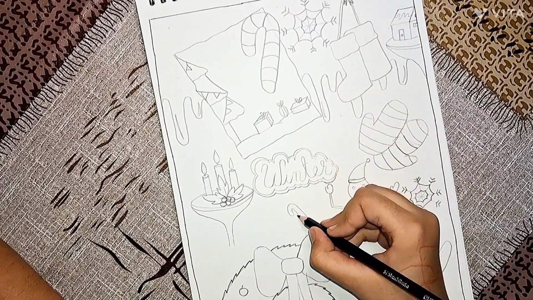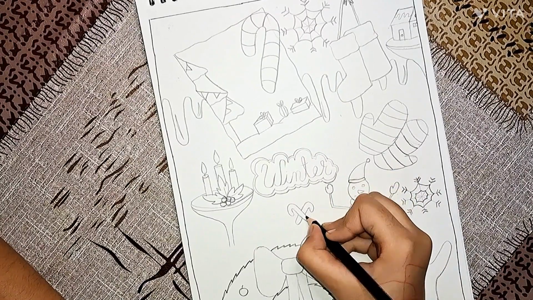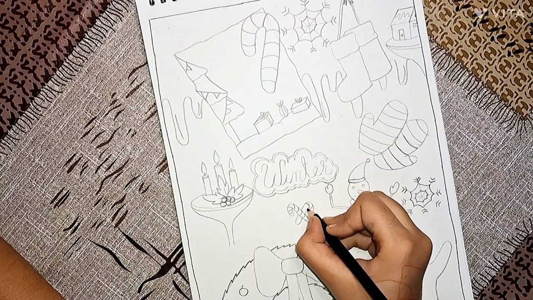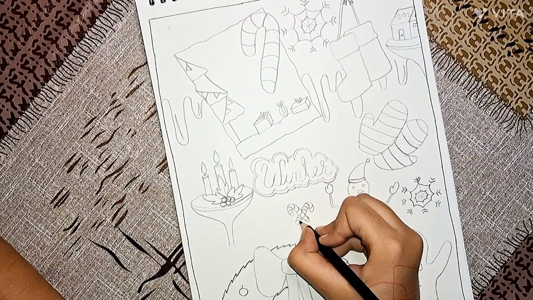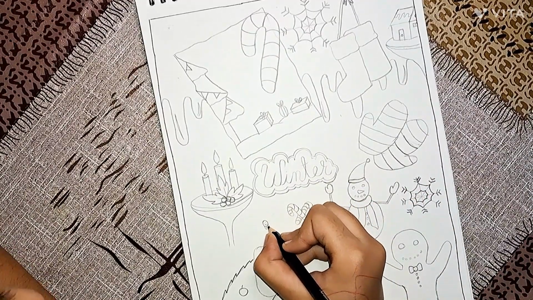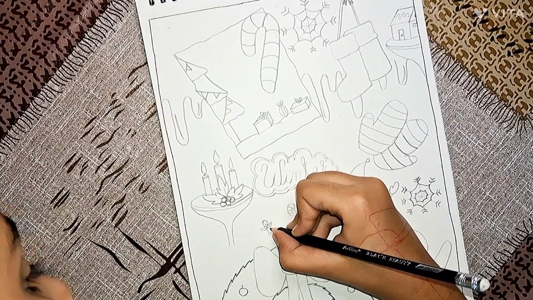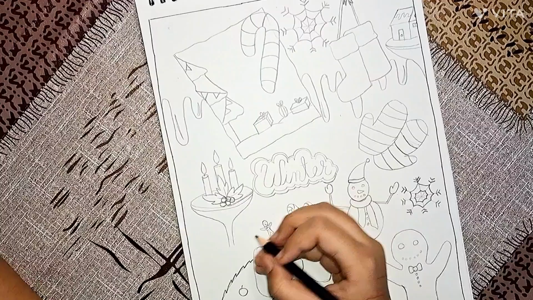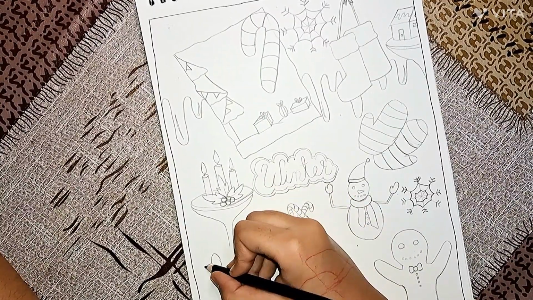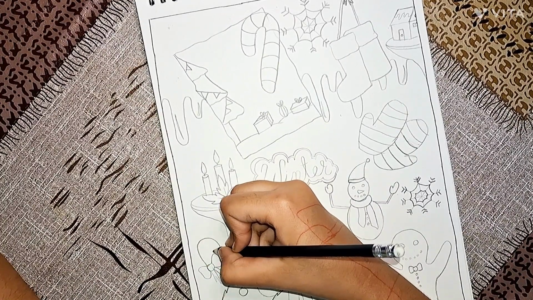Now I am making some small decorations in the background, some candy canes. You can make other things. You can make gingerbread men. You can make more snowflakes. You can also make candy canes with bows.